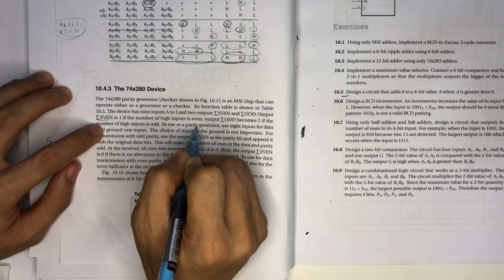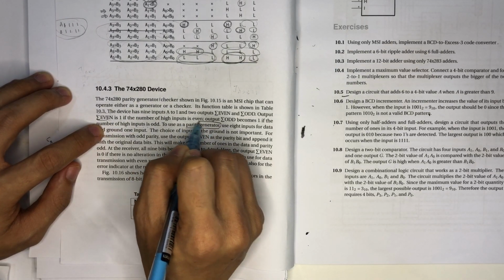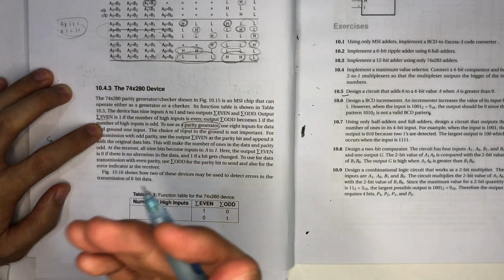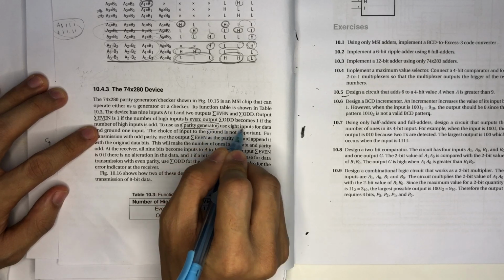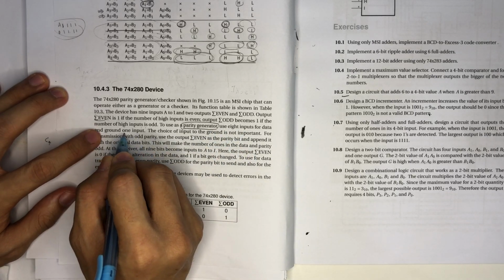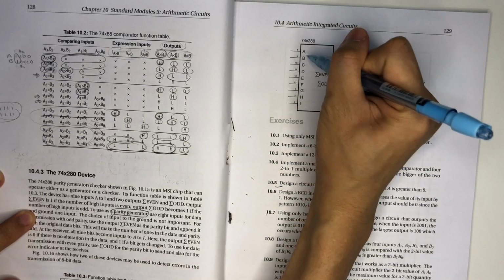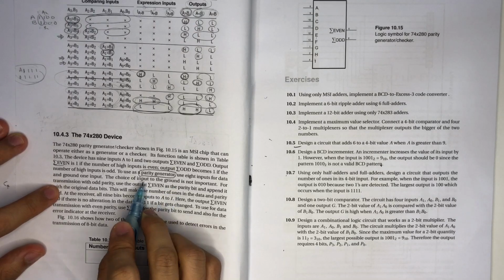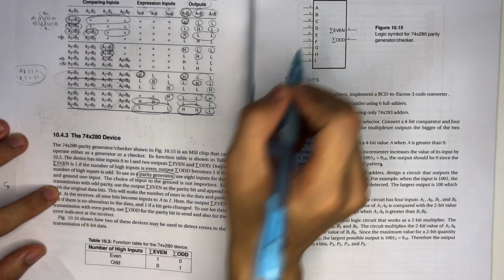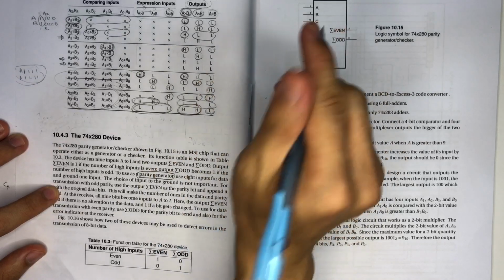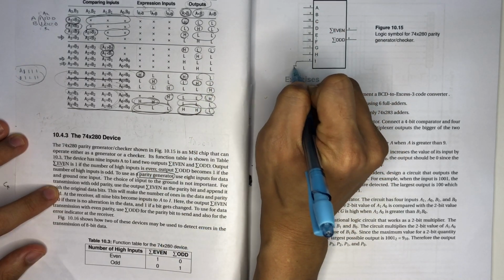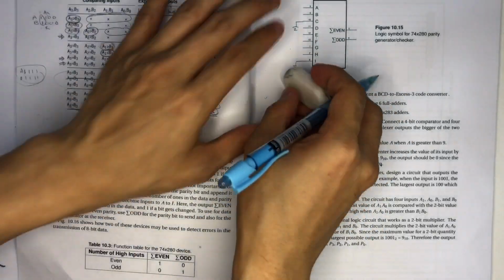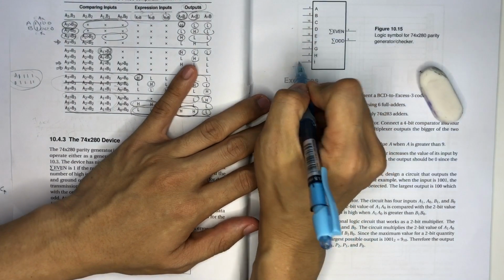Now to use it as a parity generator, we have odd parity or even parity. Use A to H inputs for data and ground one input. You see we have 1 2 3 4 5 6 7 8 9. We use 8 inputs for data and the other one will be grounded. We don't care which one, but at least one of them will be grounded. You can ground here, for example, but just for simplicity, we just ground this one.